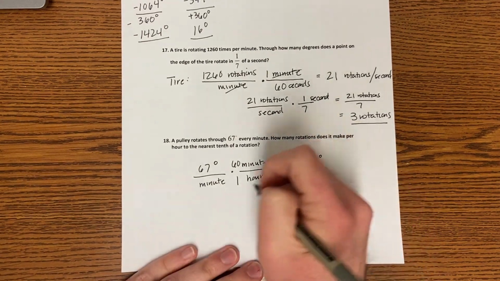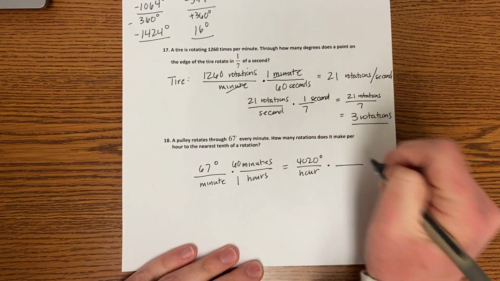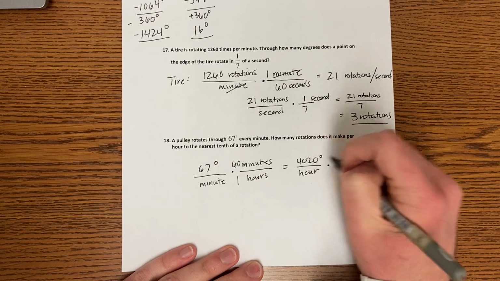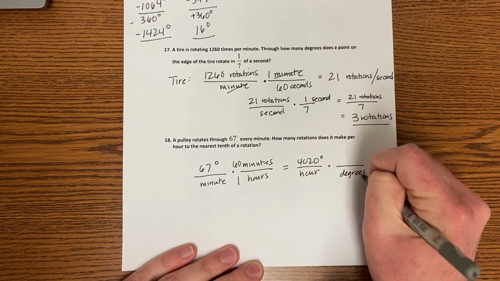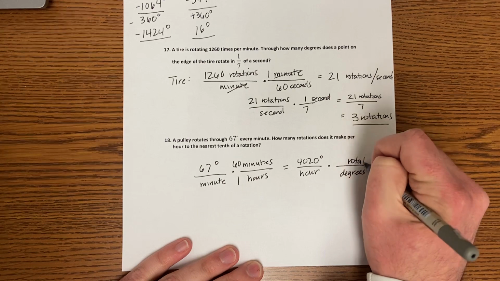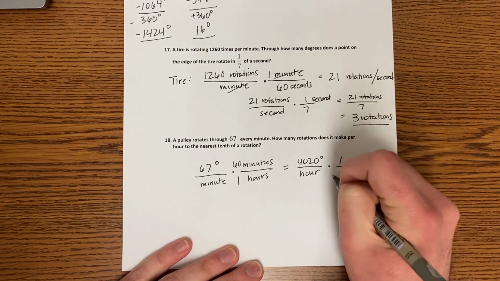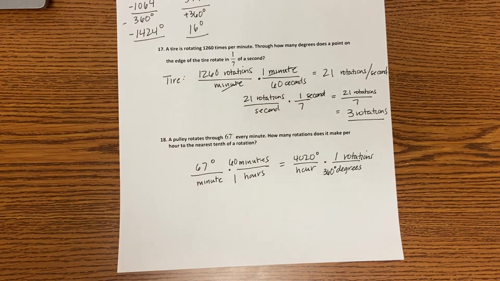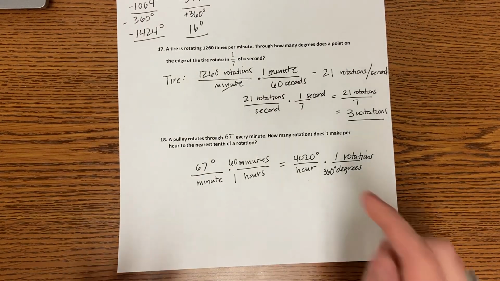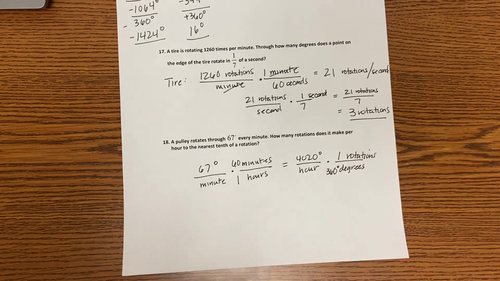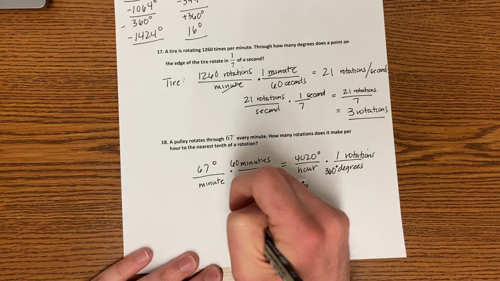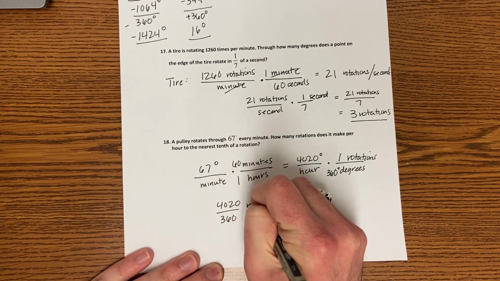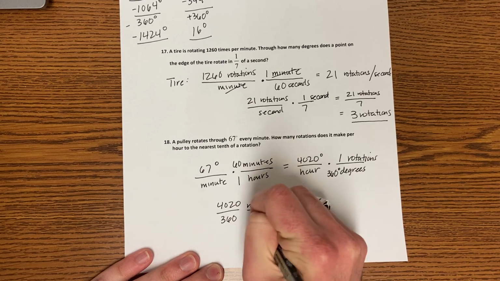So what we really need to understand is that I need to get rid of degrees and get it to rotations. So since degrees is in the numerator, I need degrees in the denominator here, and rotations is how many I really want per hour. I know one rotation should be 360 degrees, because that's how long it takes to go through a circle. This will help my degrees cancel, and I'll have rotations per hour. So this is really 4,020 over 360 rotations per hour.